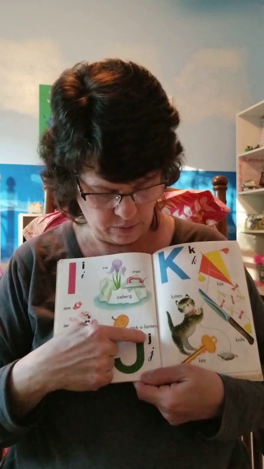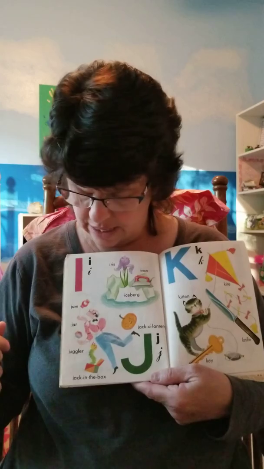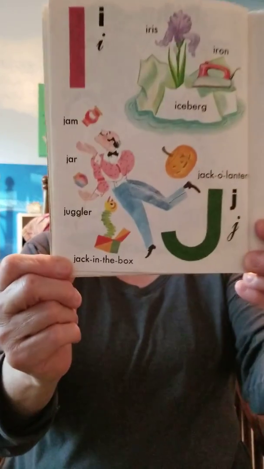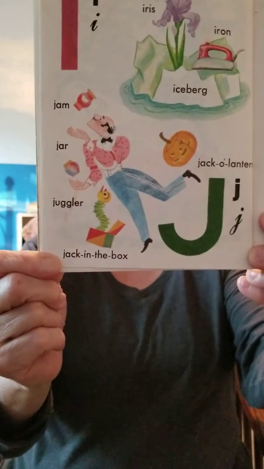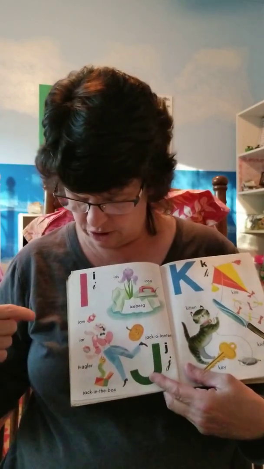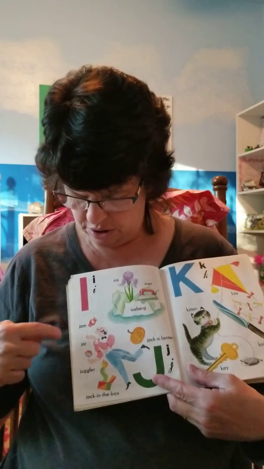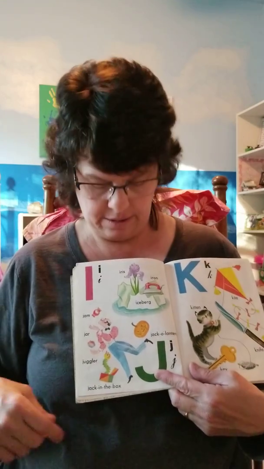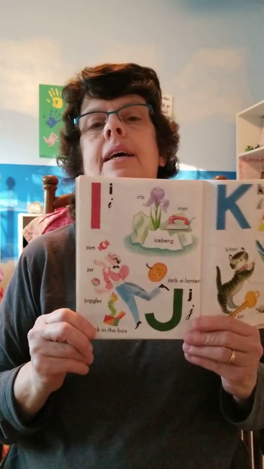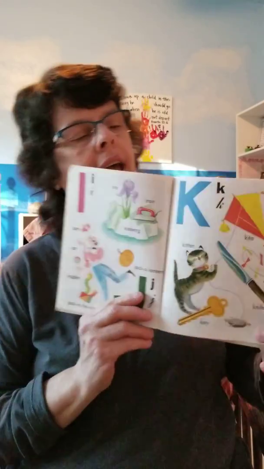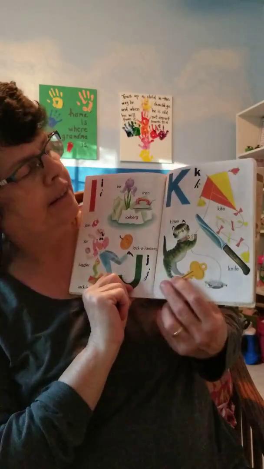Uppercase J, lowercase j, cursive J. J sounds like this. J, j, j. What do you see on the J part of the page? Jack-o'-lantern, jar, jam, juggler, jack-in-the-box. What comes next? A, B, C, D, E, F, G, H, I, J, K.